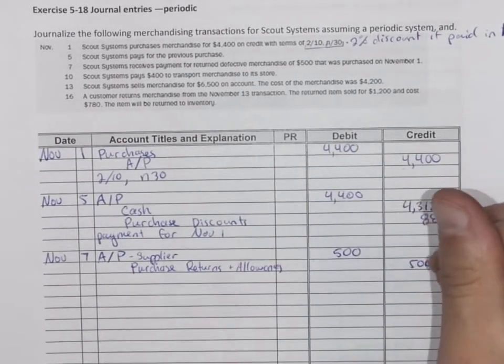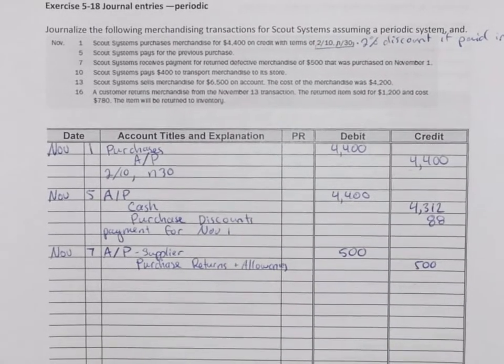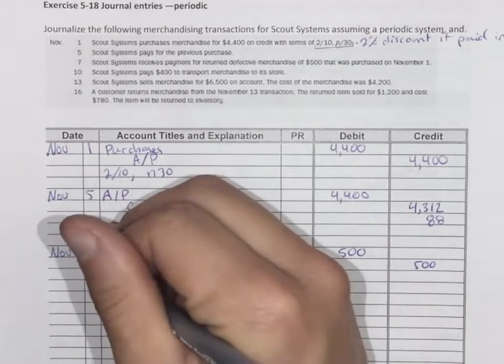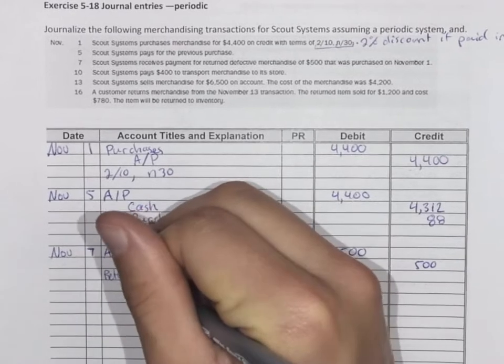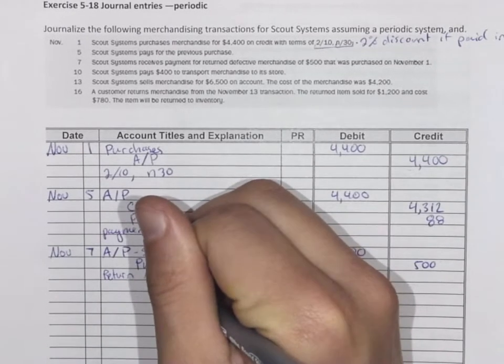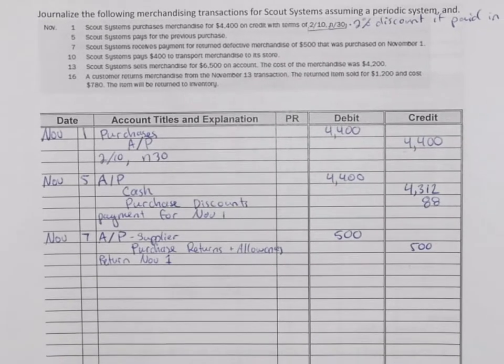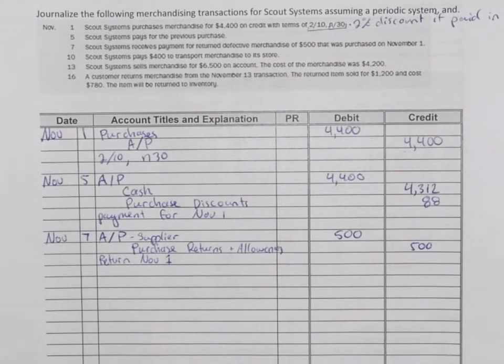And can anyone tell me why we have not touched our merchandise inventory account yet? Because in a periodic company, we only do an adjusting entry at the end of the period before creating our financial statements to adjust our inventory totals. That's the difference between perpetual and periodic. Perpetual does it every transaction. Periodic will do it only at the end of the period when they do a count, typically.